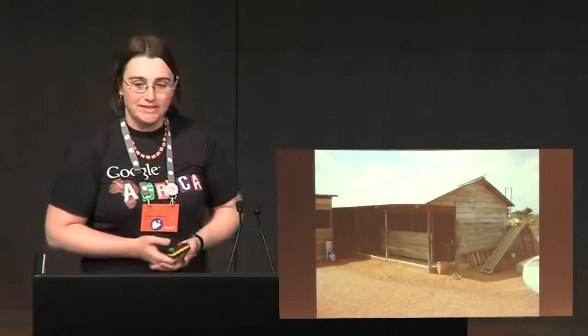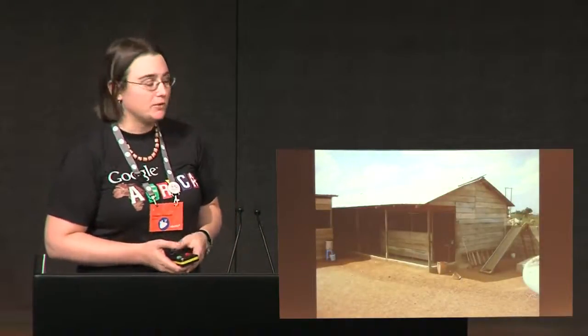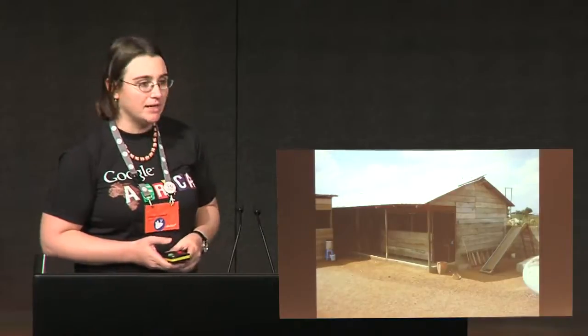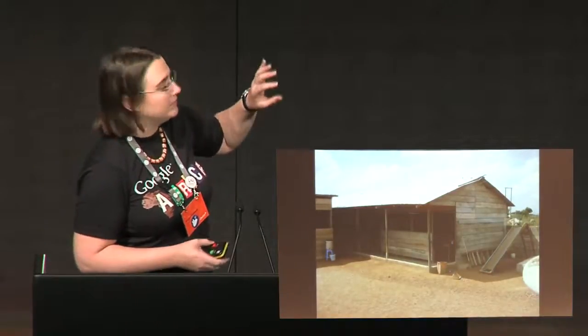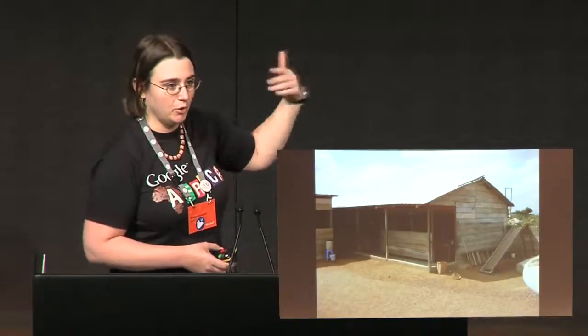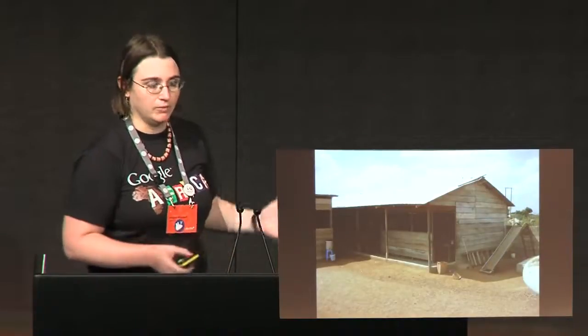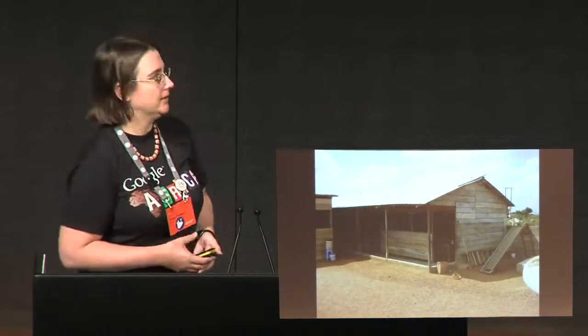This is another school we visited. It was a Right Way International School. There are about 190 students at this school. As you can see, this is one of the classroom buildings. They're open air, they don't have doors, they don't really have windows, they're kind of shack-like.